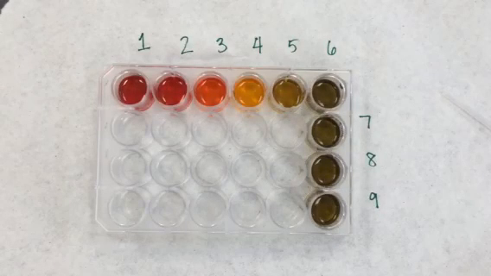And so we repeated the same procedure with sodium hydroxide and added the indicator and saw the color change as they occurred across the different concentrations.